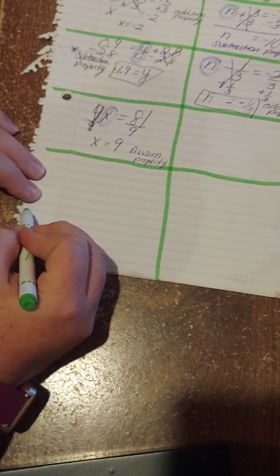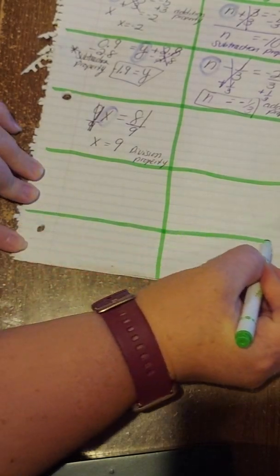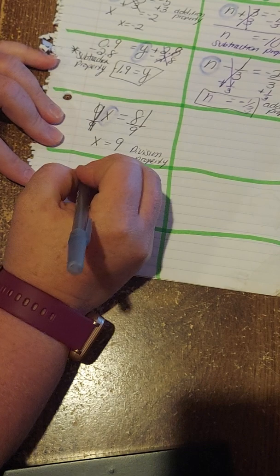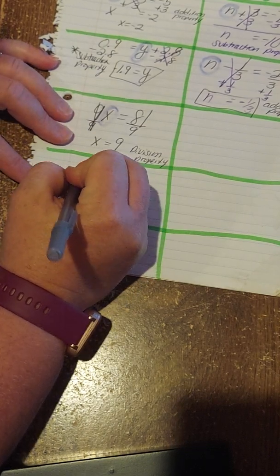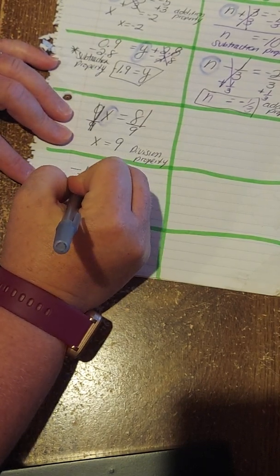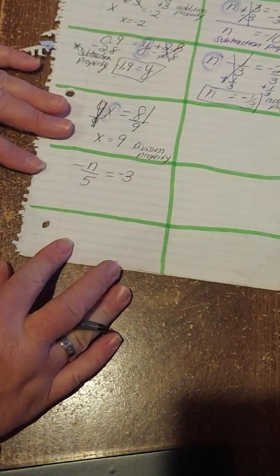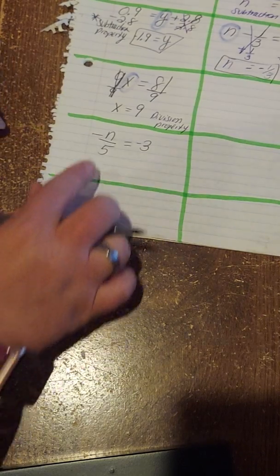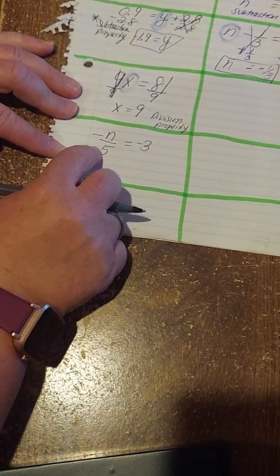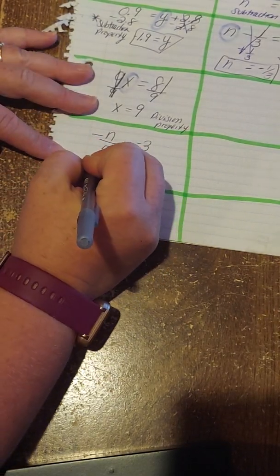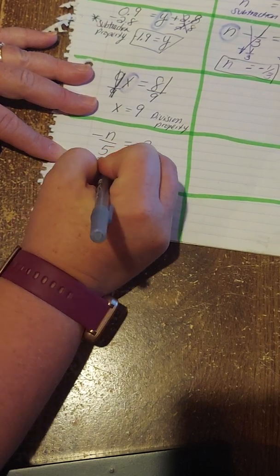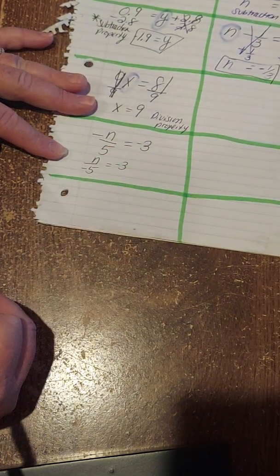I'm going to add another, maybe just a small one, okay? All right, so if there's a division property, there's got to be a multiplication property. So I'm going to do this, just because there's a pesky negative involved. So the first thing I'm going to do is think about this negative. I'm going to slip this down in front of that -5 like that, okay?